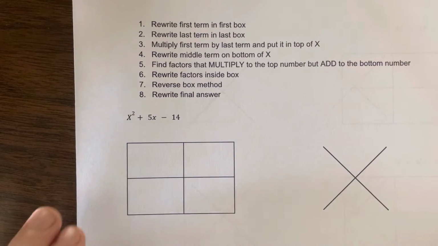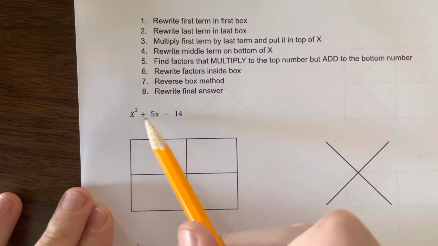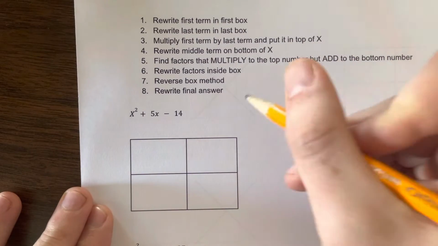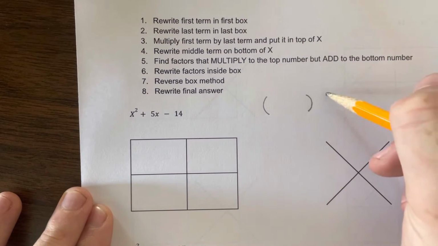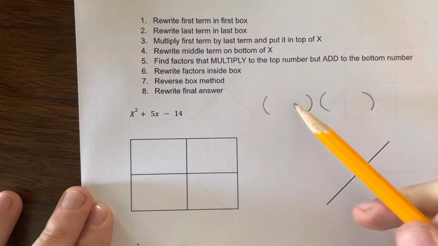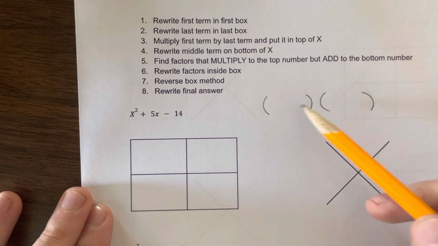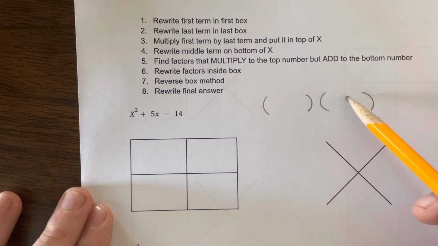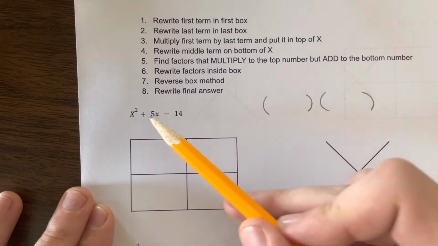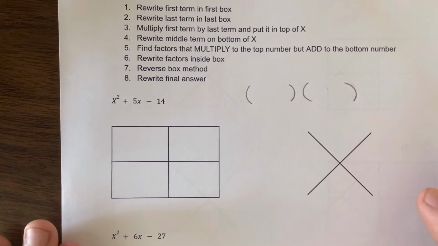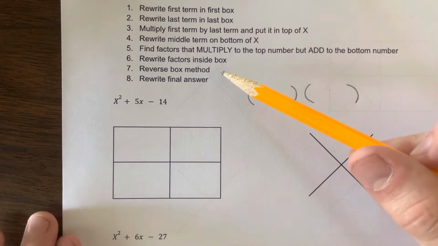All right, this is what's called factoring. We are changing an expression that looks like that, and we are changing it into what's going to be called factored form: two expressions inside of parentheses. When we multiply those two expressions together, they will be equal to that thing. Here's how we do it. These 8 steps take us perfectly through it.